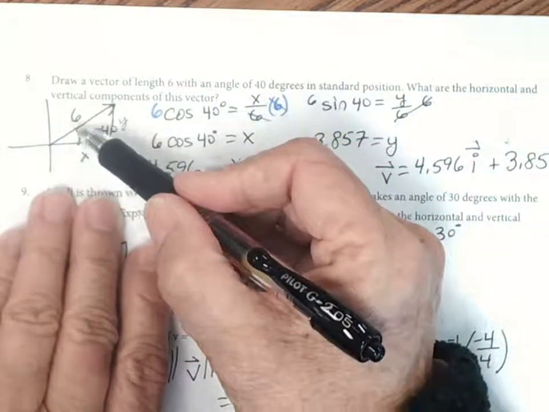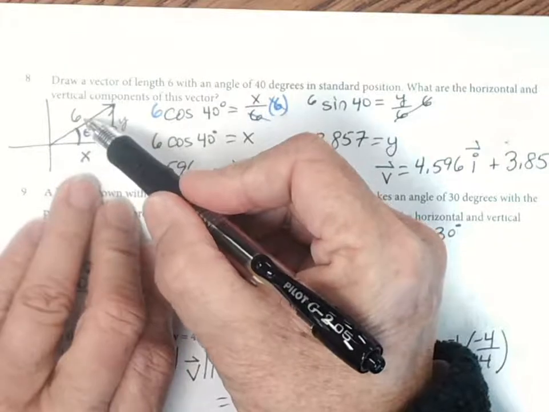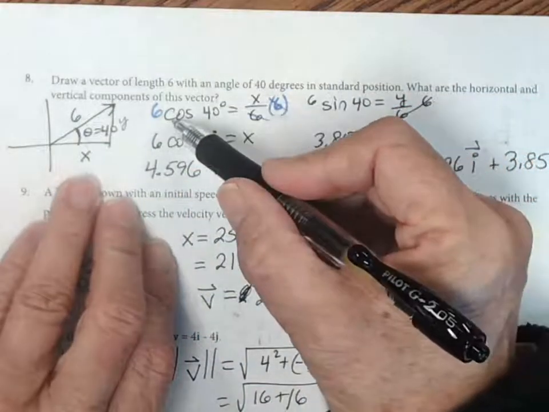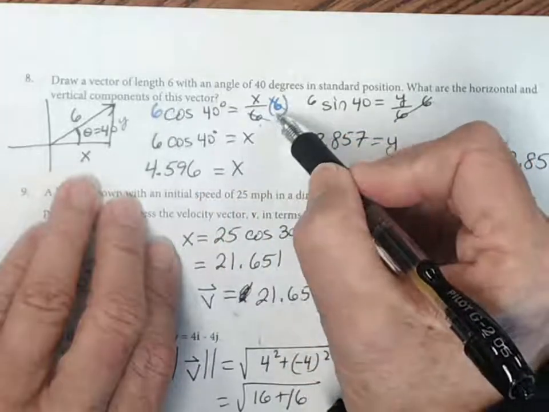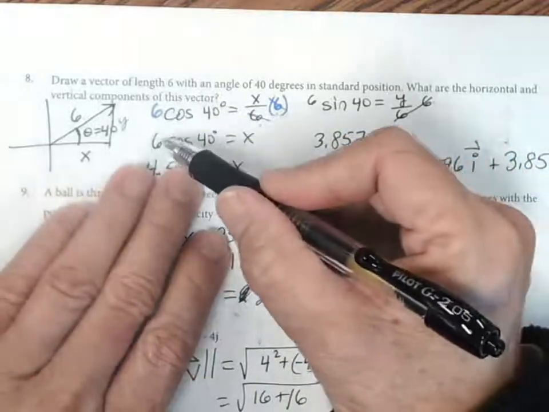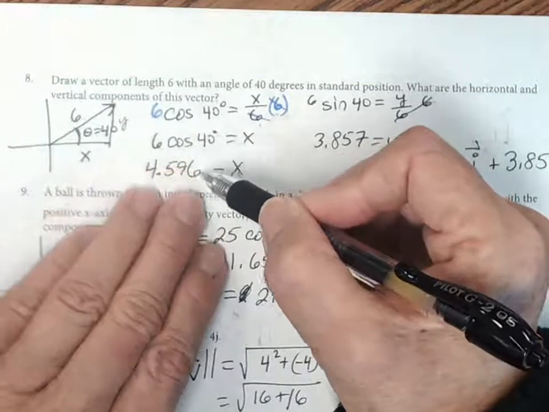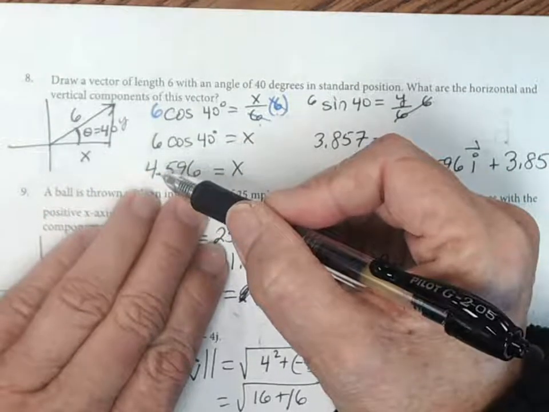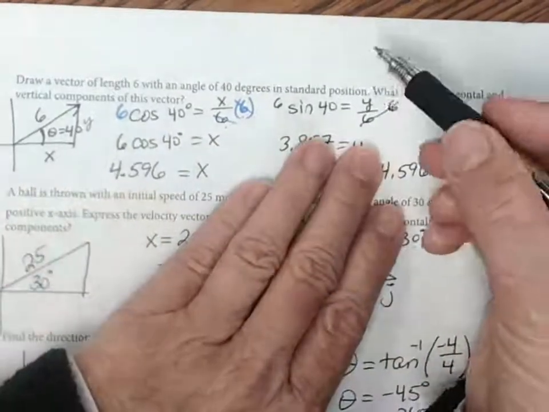Well, we know the cosine of 40 degrees is the adjacent side divided by the hypotenuse. So cosine of 40 degrees is x divided by 6. Multiply both sides by 6, and I get x is 6 times the cosine of 40 degrees. Put this in the calculator, and I get x is 4.596. And that's just rounded to 3 decimals.